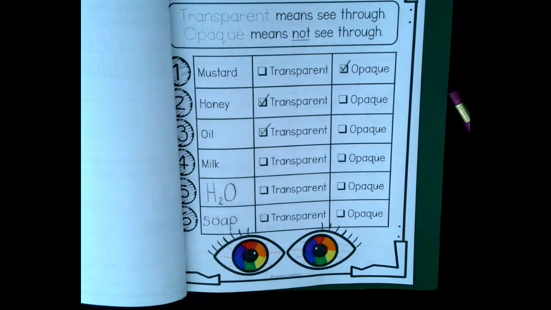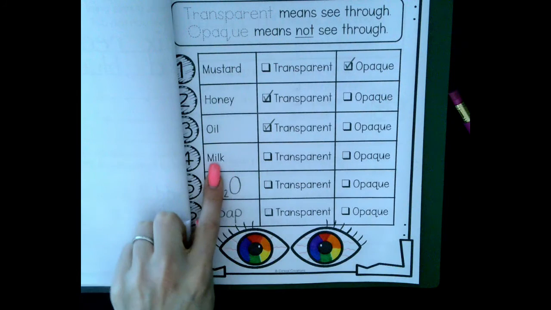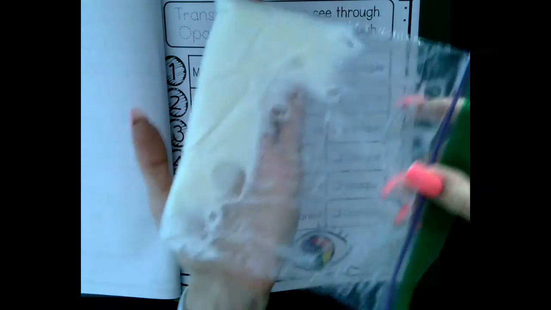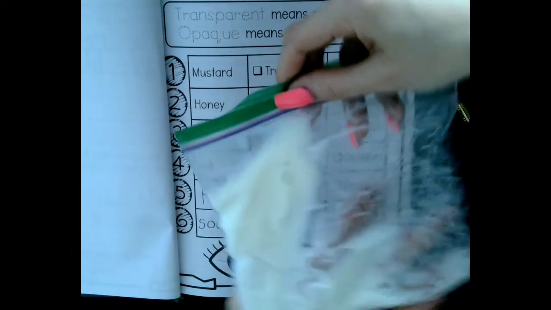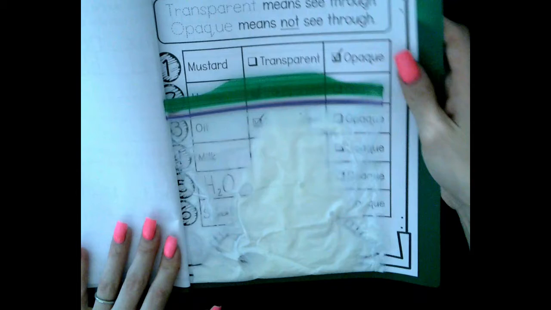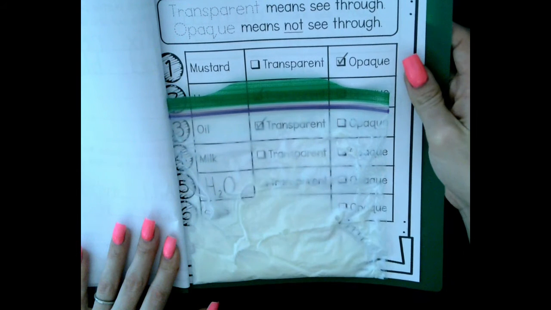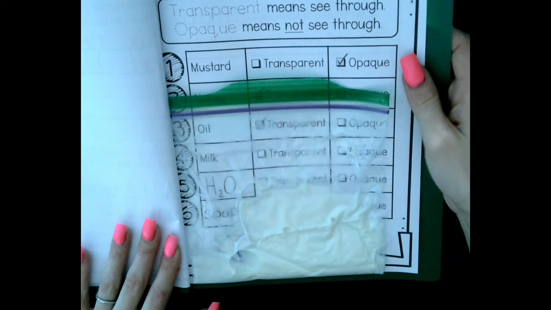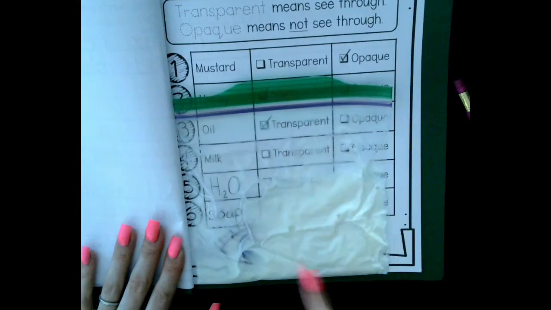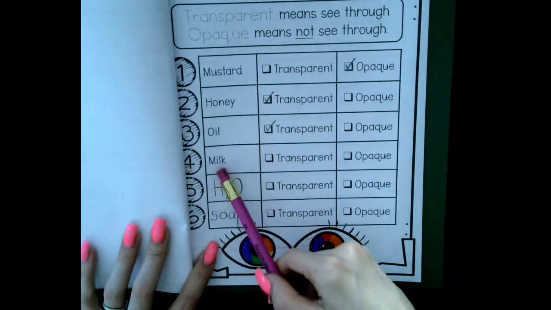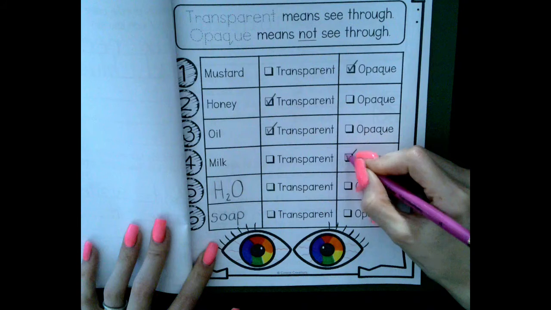Okay, we have 3 left to do. Can you read this one? Milk. Okay, now milk is white. Here it looks in the bag. This is our milk. You can see it's very runny. Is milk transparent or opaque? There we go. Take a look. What do you think? Can you see the eyes anymore? No, they kind of disappeared. That means this must be opaque. Good job. Milk is opaque.